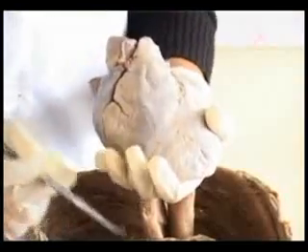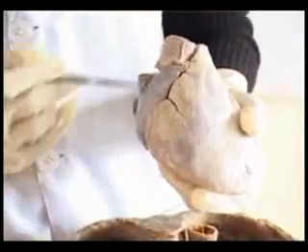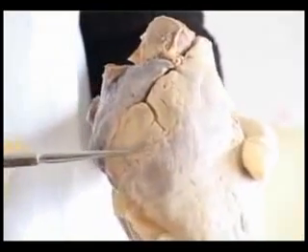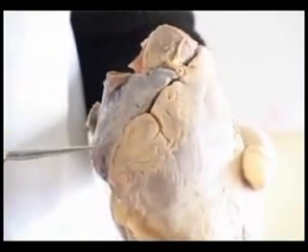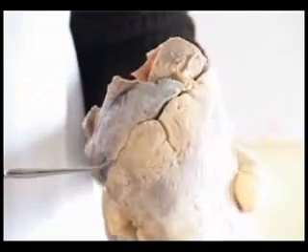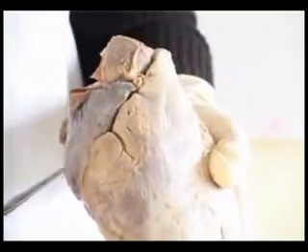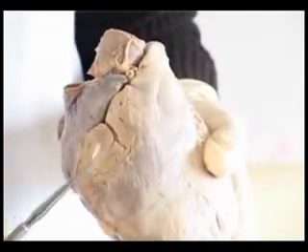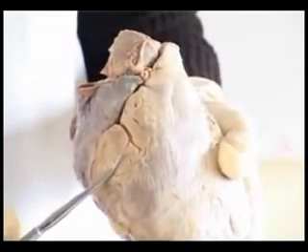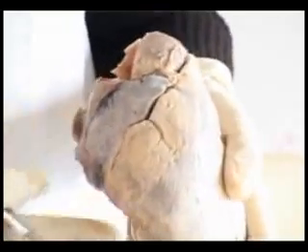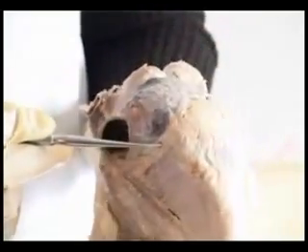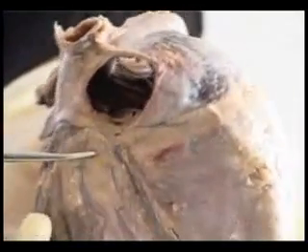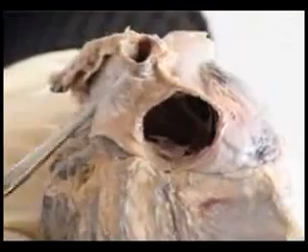The atrioventricular grooves or sulci. The atria and ventricles are separated by atrioventricular sulci. Anterior atrioventricular sulcus on the right side is oblique between right atrium and right ventricle. Then it turns around the inferior border to continue as posterior atrioventricular sulcus between the base and diaphragmatic surface of heart.